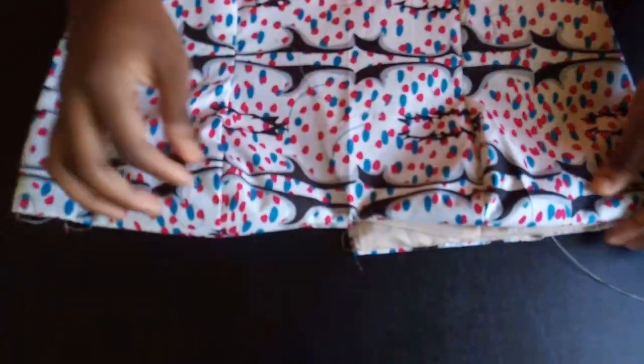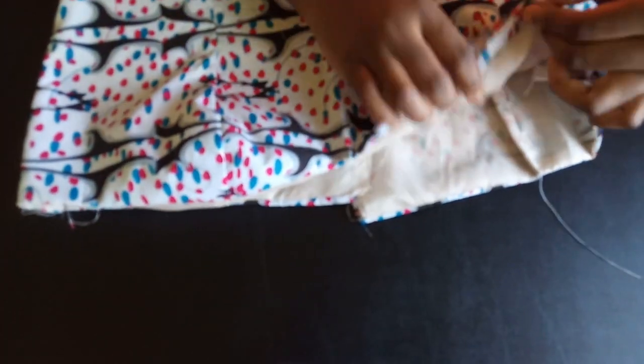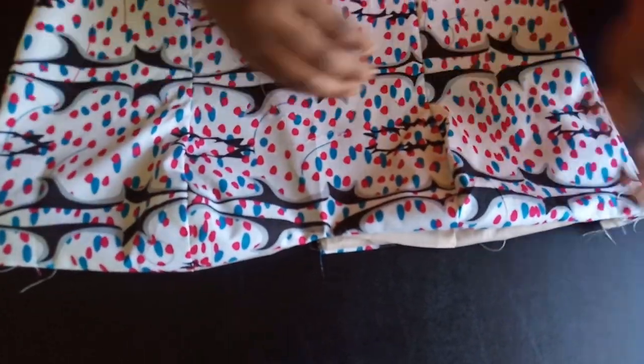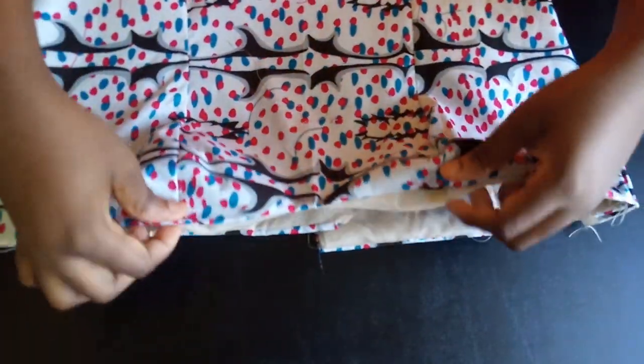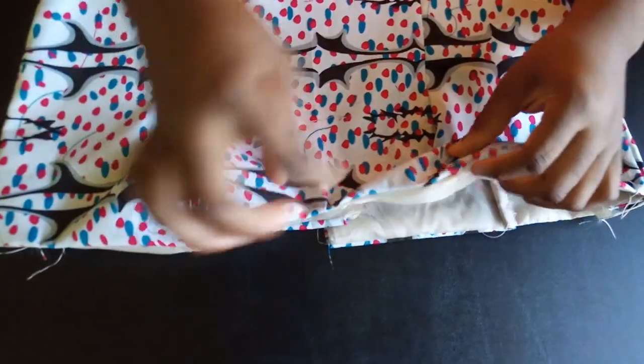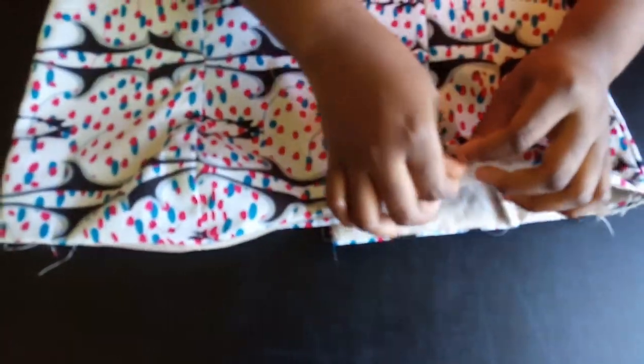If you want, you can go ahead and put in your sleeve while you are doing it so that your sleeve will be inside of the lining. But I like to put my sleeve outside so that in case I need to adjust it, I can always put it back and adjust it. I like to attach it on top instead of putting it inside when you're sewing it.